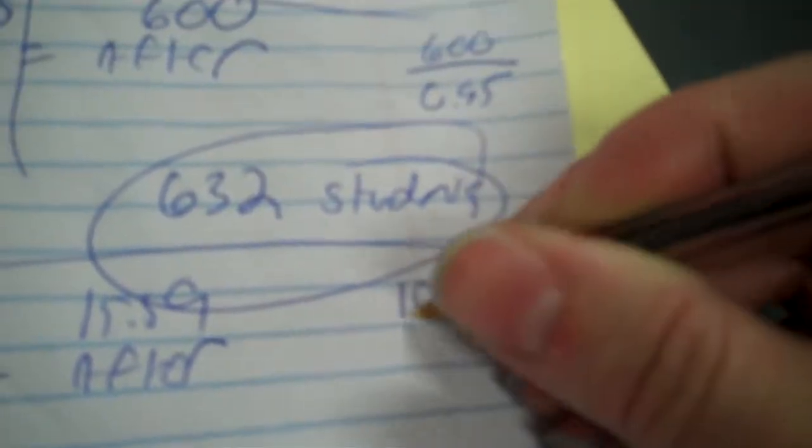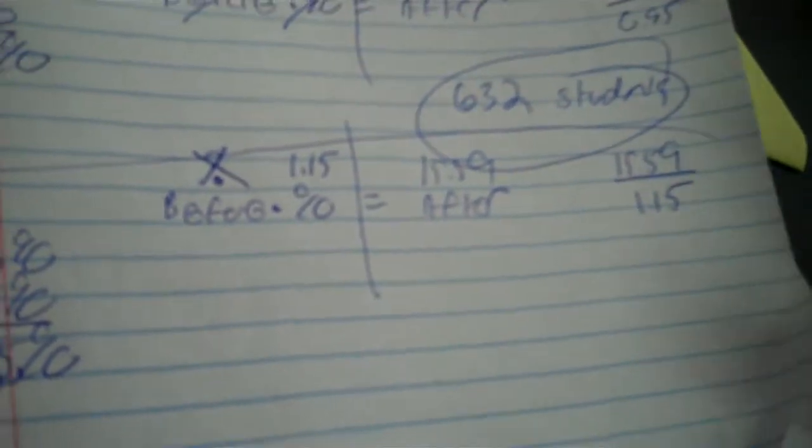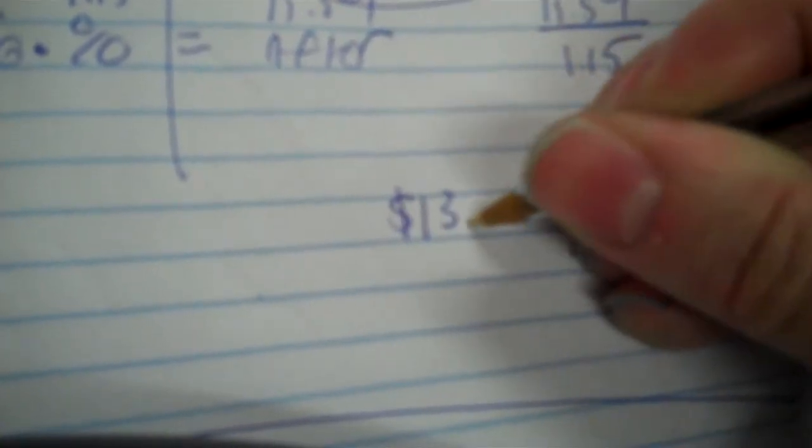So again, I'm finding one of the factors. I can't multiply, so I do the opposite to find what the X is. So 15.59 divided by 1.15. It's similar to if I have X times 3 equals 6. Well, I know X is 2. That's found by taking 6 divided by 3. So 15.59 divided by 1.15 is, now when you're talking about money, you want 2 places after the decimal. 13.55, you could also put 13.56 if you really wanted to.